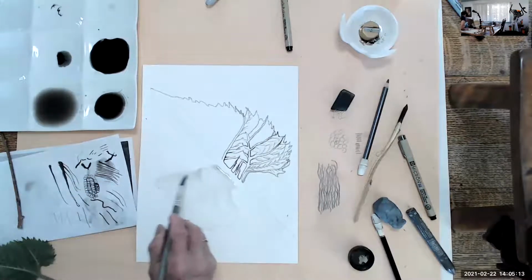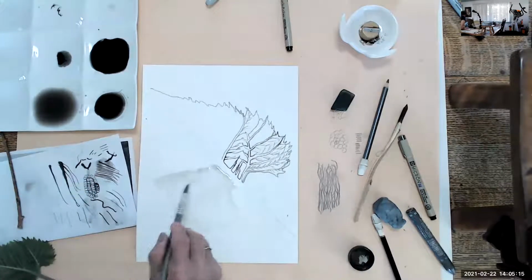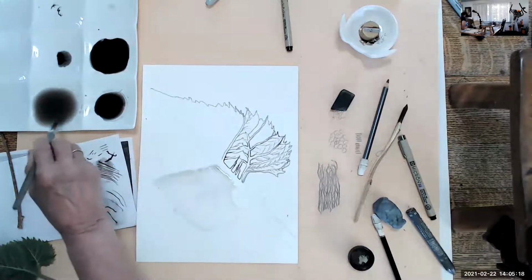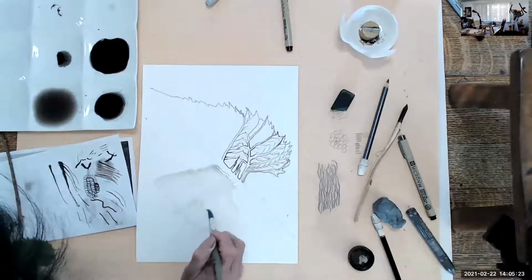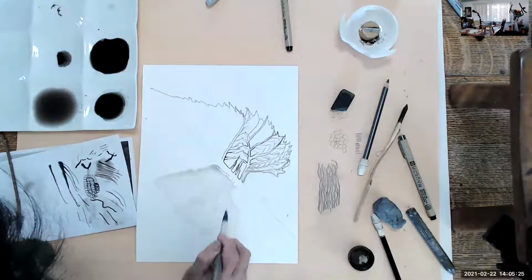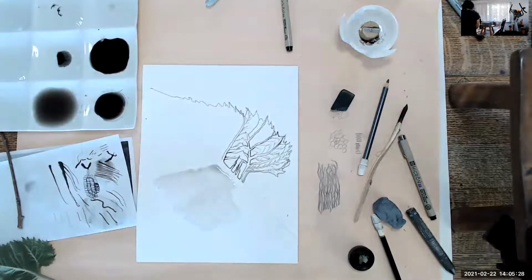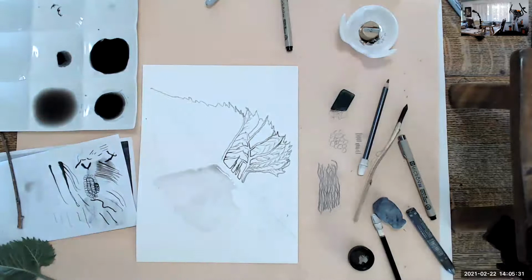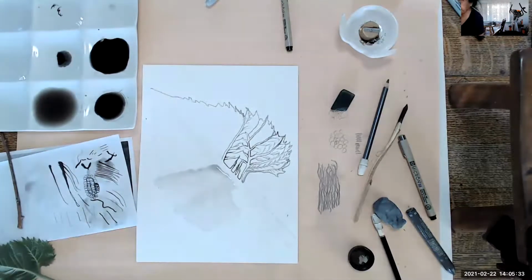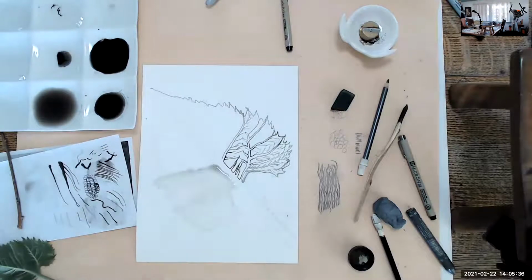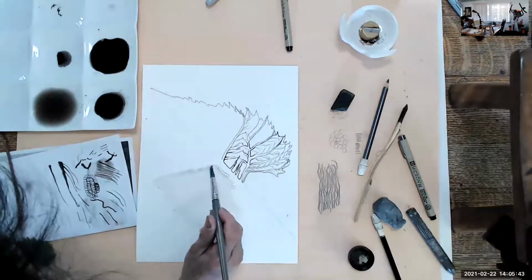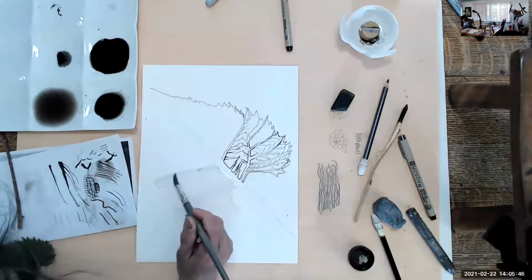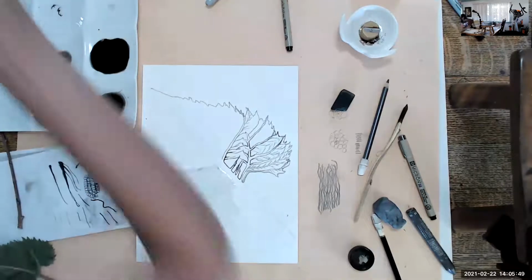And there's some value here, and here. And ideally you would want to let that dry. Pushing the clock. It's already 2 o'clock, so my session is ended, but I'm going to go ahead and do a little bit more on this. I'm going to pull up some of this moisture so that I can put more ink down.